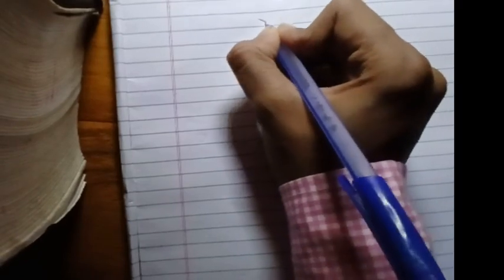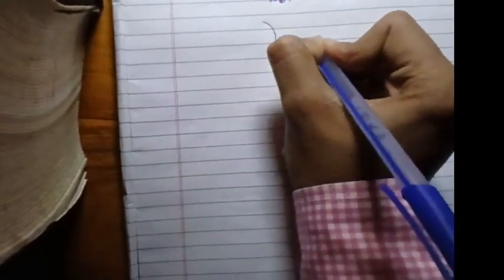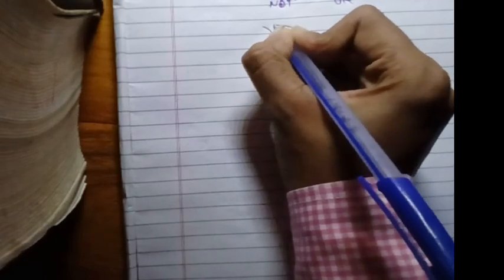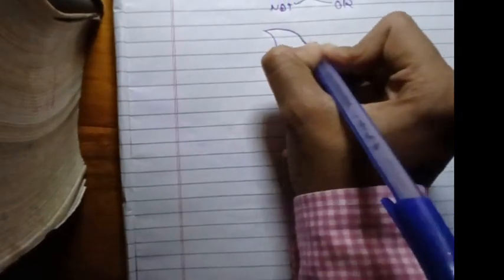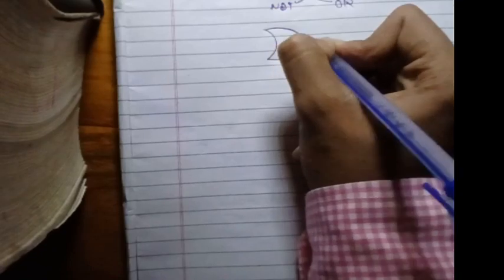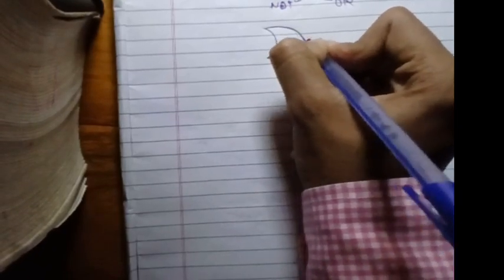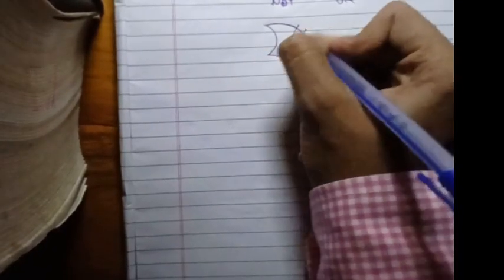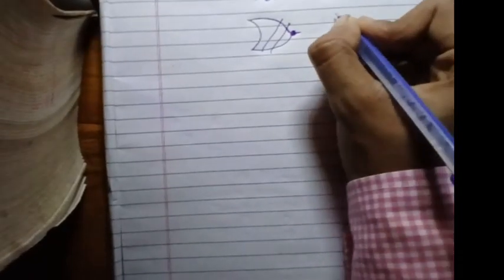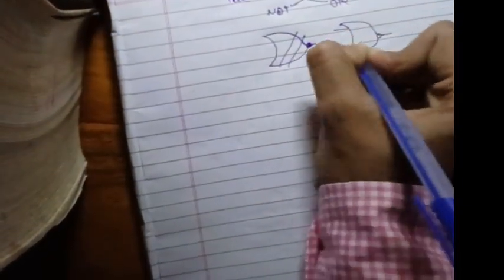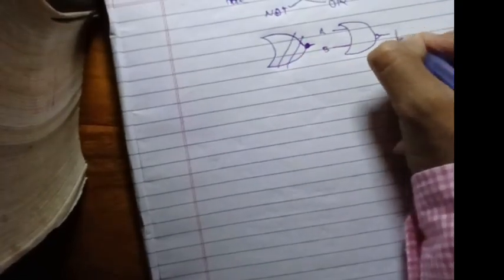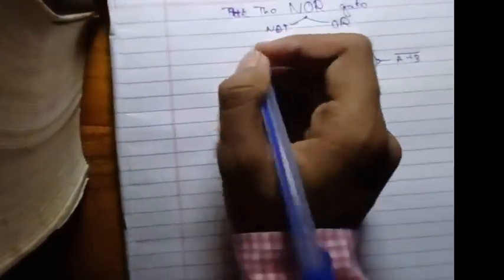Let us draw this. Oh sorry, here is one circle here. Sorry, I am cutting this, I'm drawing this clearly. So this one has a small circle here. It takes inputs A and B, okay. Here the bar stands for negation. Let's draw its truth table.